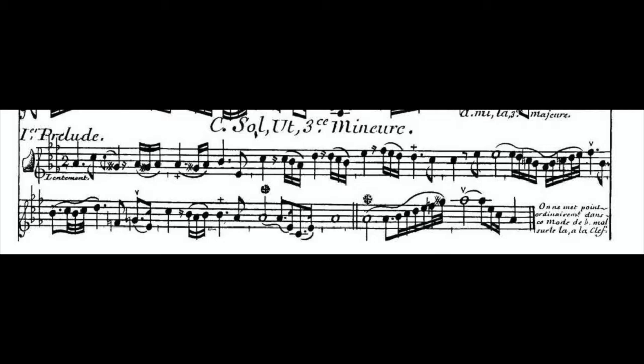Natural. But this Hotteterre, in the first line, uses the sharp for making the B natural. And in the second line, it uses the natural sign for making the B natural. So there is a period in which both ways of writing were used.